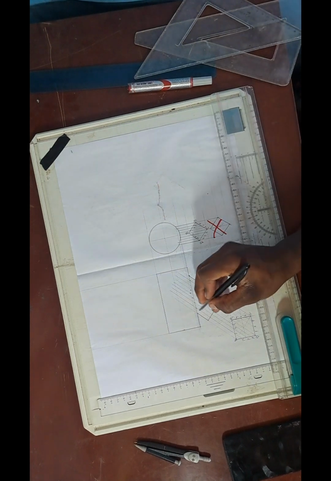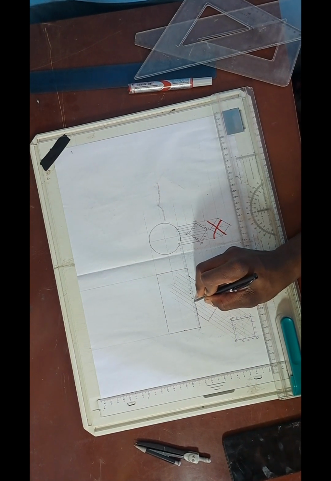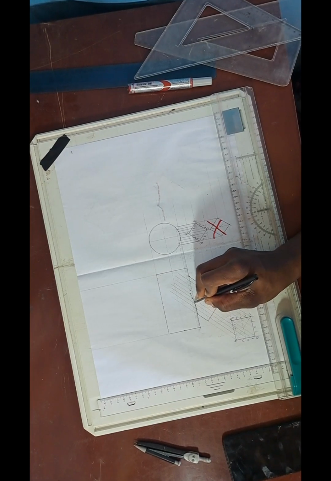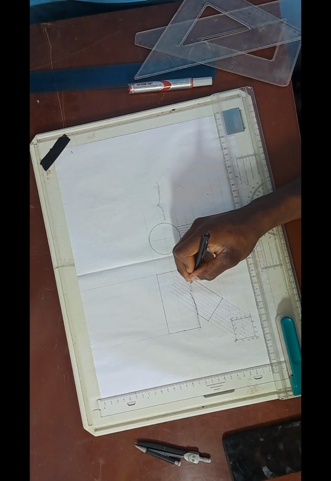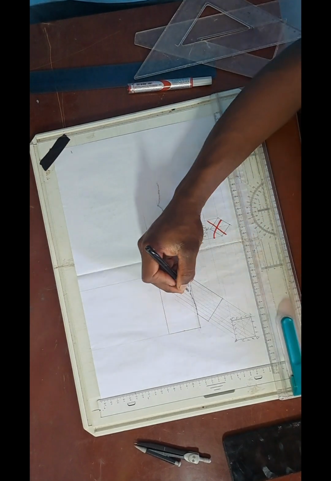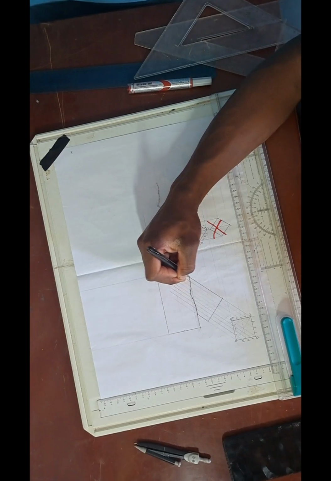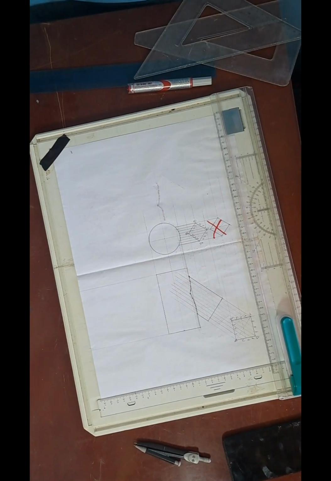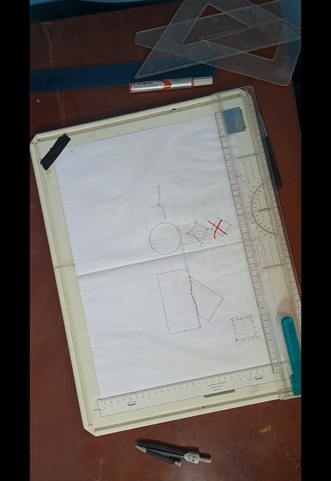So this thing is gonna go like that. That's how the line of penetration is gonna be. Now we are done with the line of penetration.